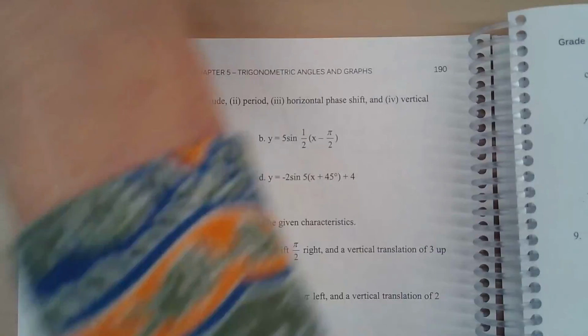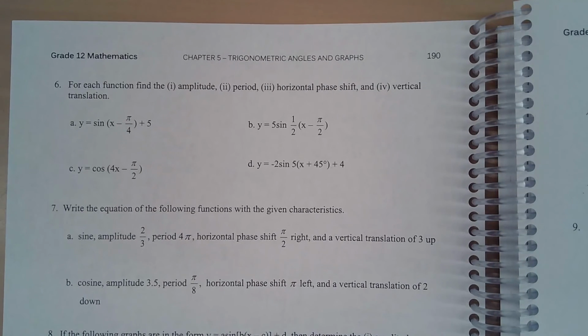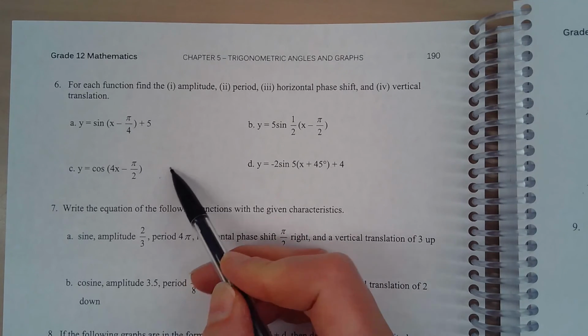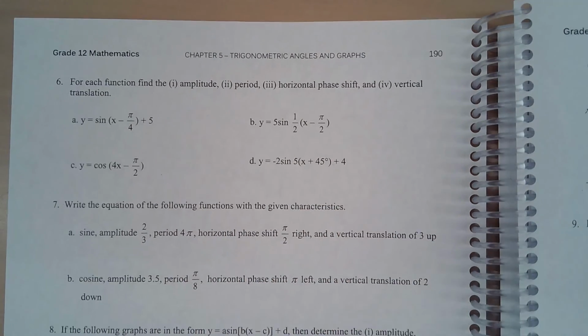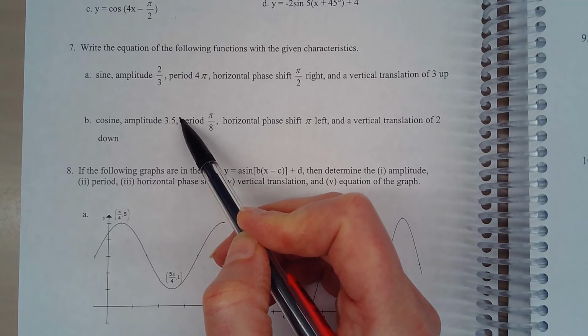Then I also have something that I'll get you to hand in to me, not for marks, just for more assessment. So it's just 4 graphs. I'm just going to get you to identify the amplitude, period, phase shift, and vertical shift for each picture too. So again, here I give you equations, so you have to pull the info out of the equation. Here it's asking you to write the equation. You haven't done that yet, so that'll be interesting.